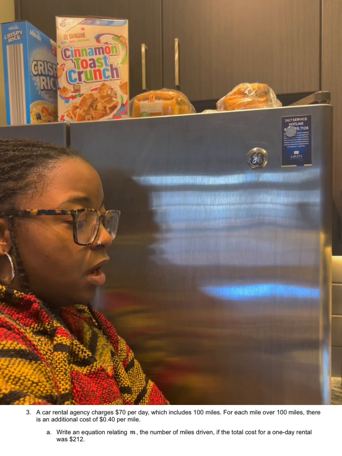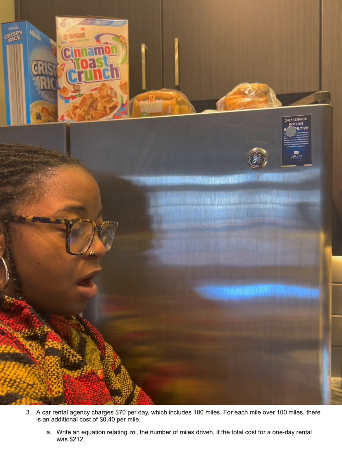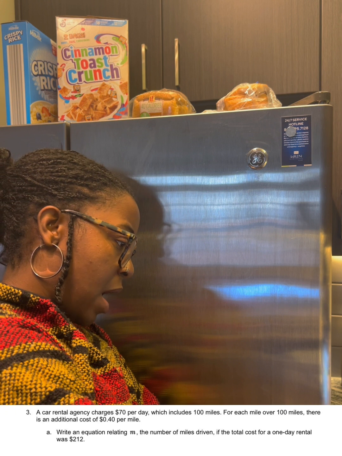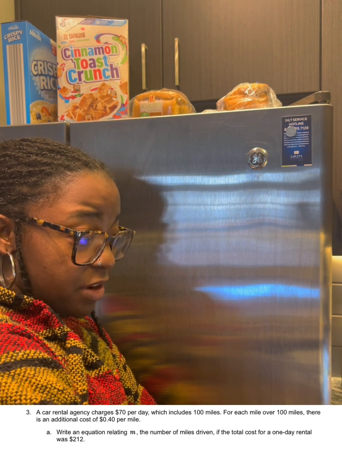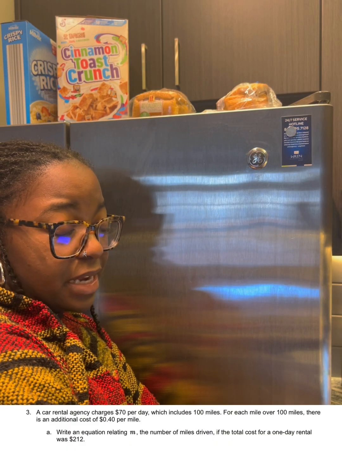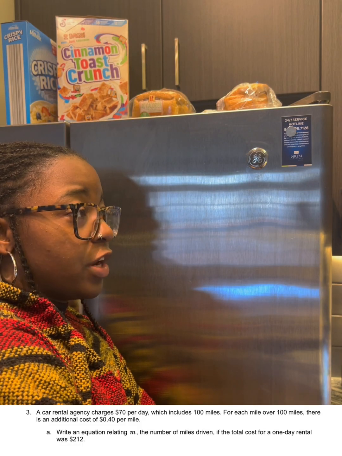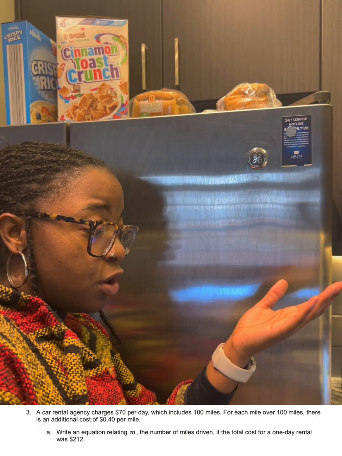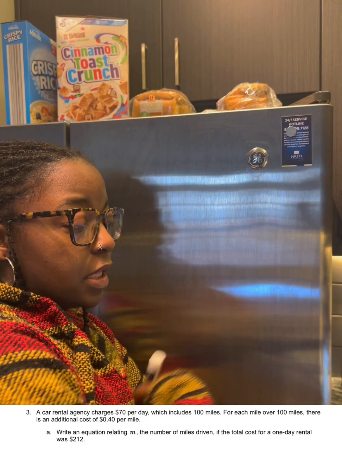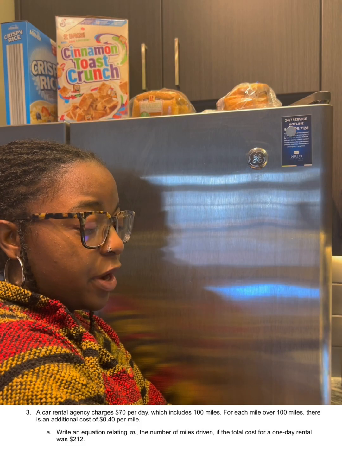Number 3, a car rental agency charges $70 per day, which includes 100 miles. For each mile over 100 miles, there is an additional cost of $0.40 per mile. The key words in this is $70 per day. Now we already know that it's a 1-day rental because we look at A, but that's important though. $70 per day includes 100 miles. So that means however many miles we drove, we're going to take out 100 because that's free. Okay? Then for each mile over 100 miles, there's an additional cost of $0.40 per mile.